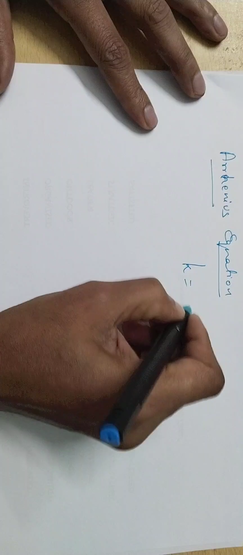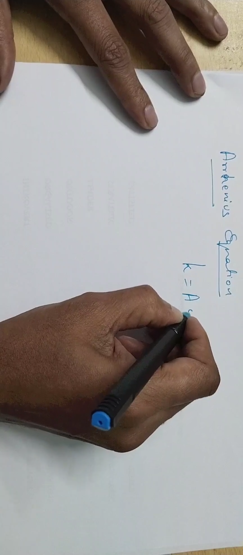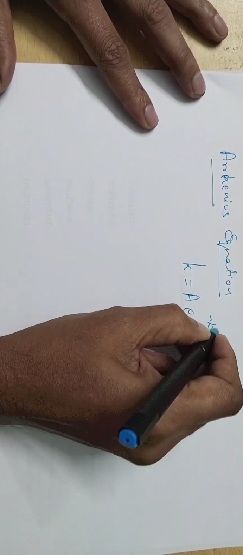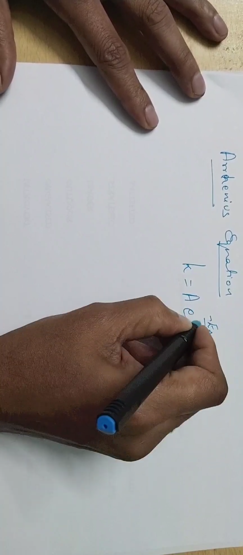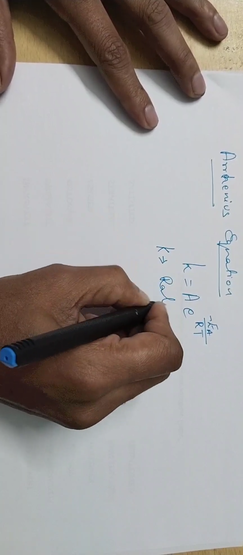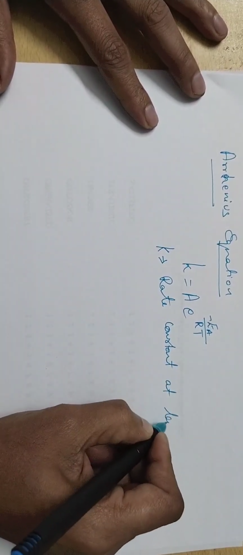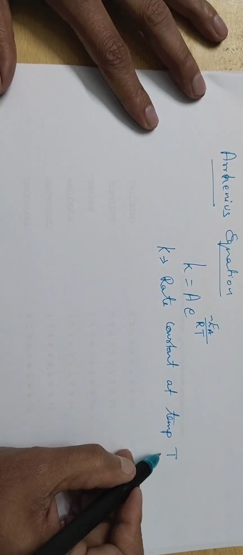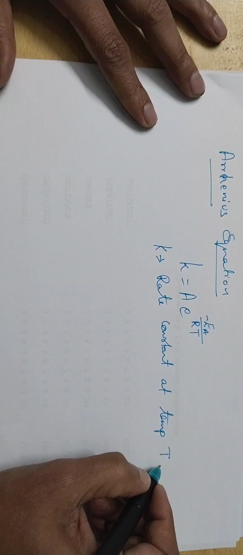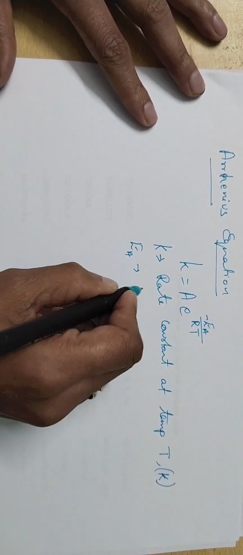Arrhenius equation, standard equation: K is equal to the Arrhenius constant multiplied by exponent of minus EA divided by RT, where K is the rate constant at temperature T. Capital T, because this temperature should be mentioned in Kelvin. The unit of this temperature is Kelvin. EA is the activation energy.